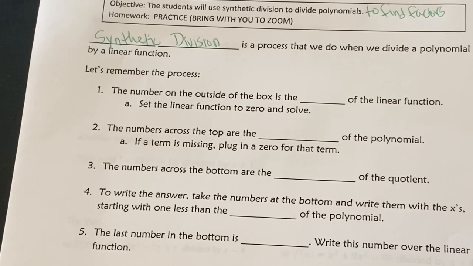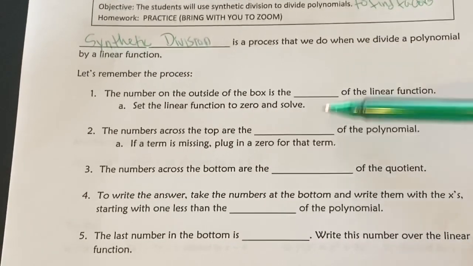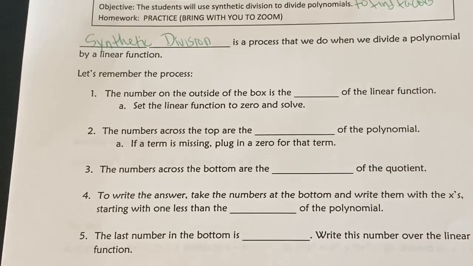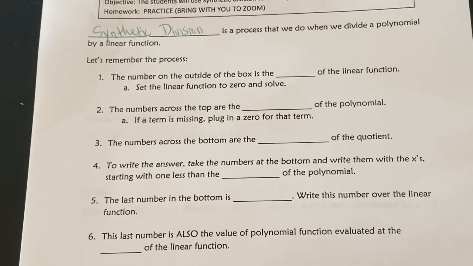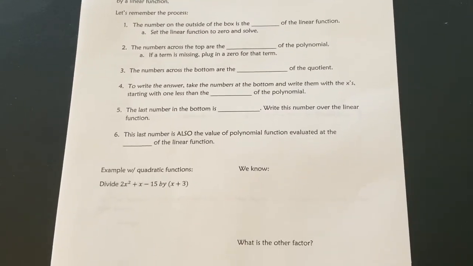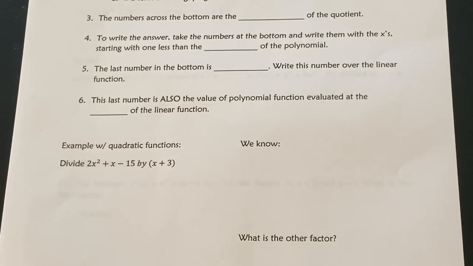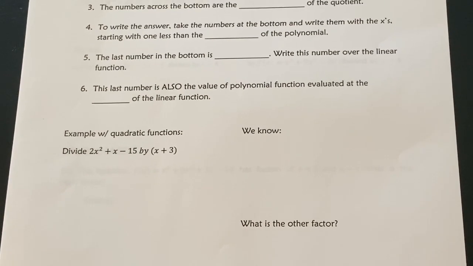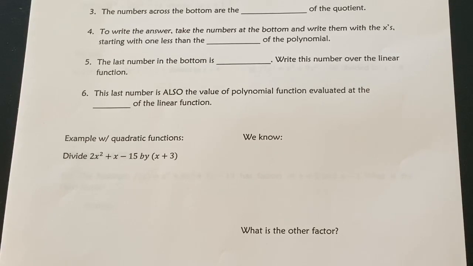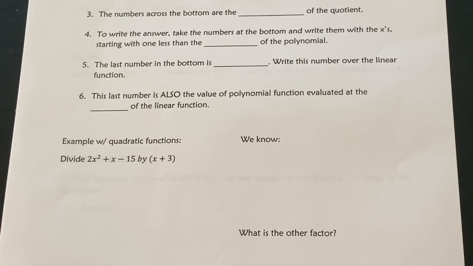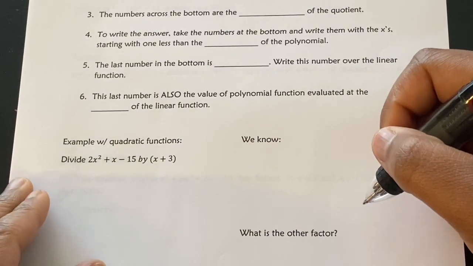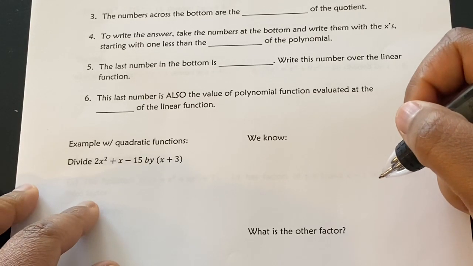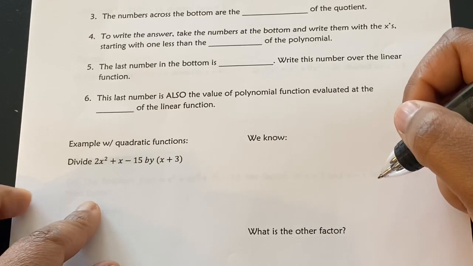So we're going to remember the process, but I want to remember the process by doing the process. So here we have an example with a quadratic function. It says divide 2x squared plus x minus 15 by x plus 3. So let's do it. We're going to do it using synthetic division. Let's remember our steps.